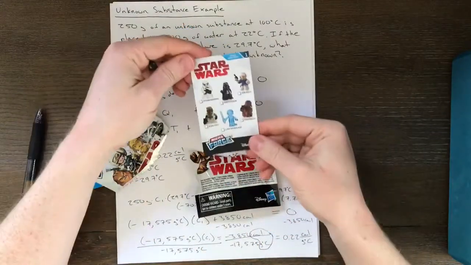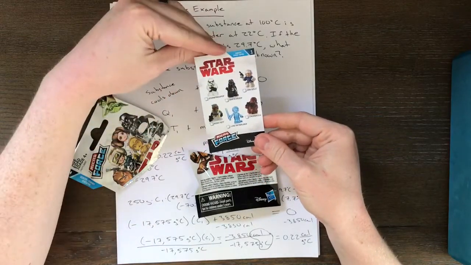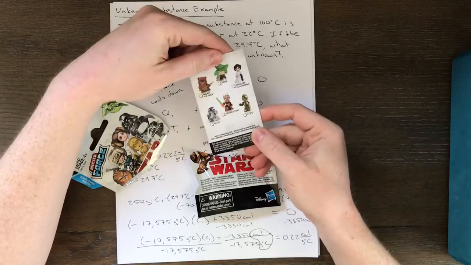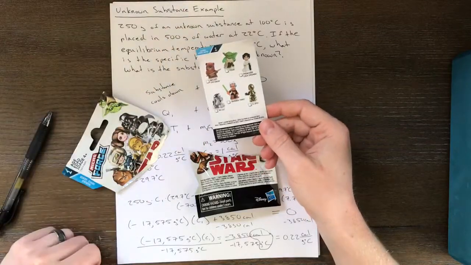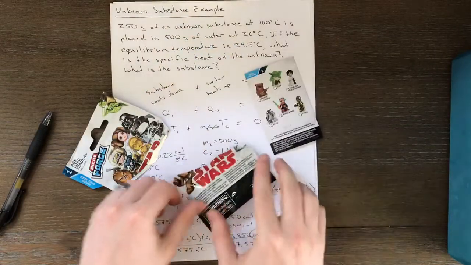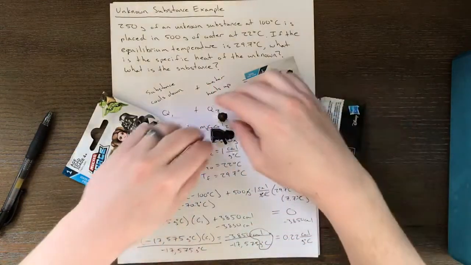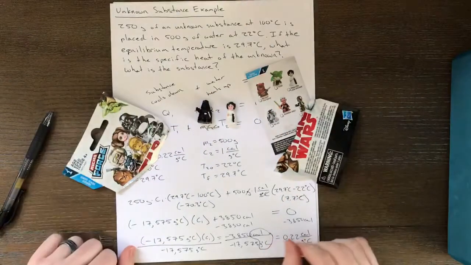There's our list. We could get Stormtrooper, Darth Vader, Han Solo, Boba Fett, Luke Skywalker, and Chewbacca. Or Wicket, Yoda, Princess Leia, R2-D2, Ahsoka, or C-3PO. There's going to be two little guys down in here. Looks like Darth Vader and Princess Leia.